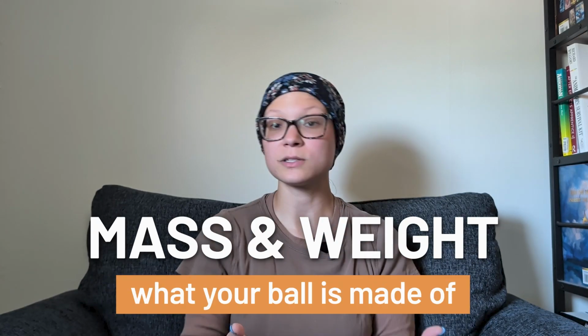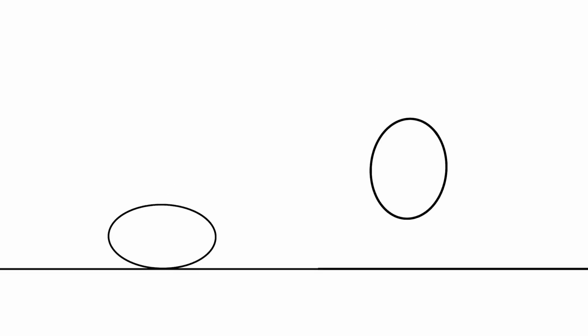This is one of my favorites because I really did not start thinking of this until much later. Mass and weight refer to what your ball is made of. If you start thinking about whether or not the ball you're animating is light or heavy, it's going to affect how you animate it. For example, if it is light, it is going to move a lot faster than if it's heavy. A heavier ball will take a much stronger push to move it forward, and it'll probably run out of momentum a lot sooner.